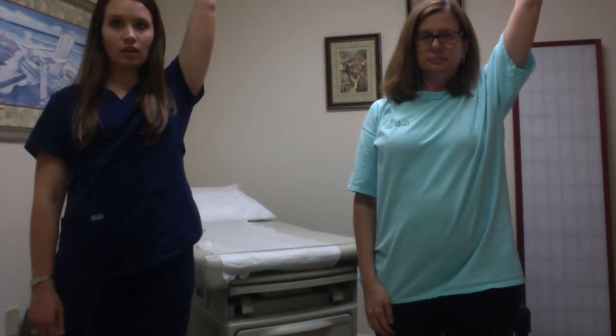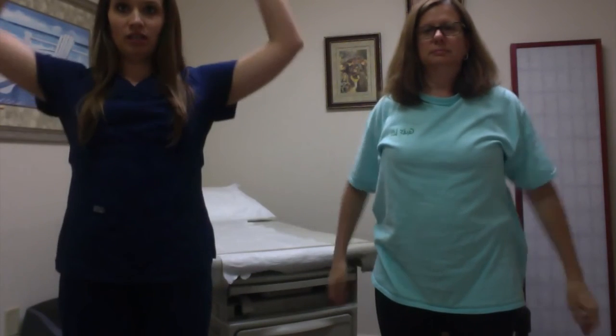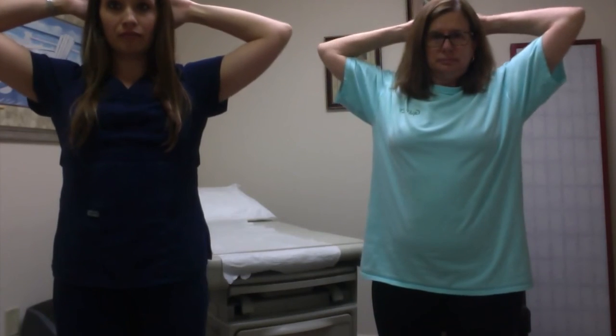Flexion. Of both sides, I guess. Hyperextension. For internal rotation, we're going to place our hands behind our back and touch our shoulder blades. And then external rotation is our hands behind our head.